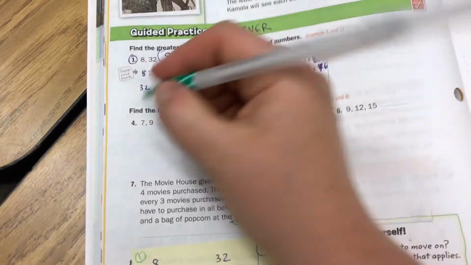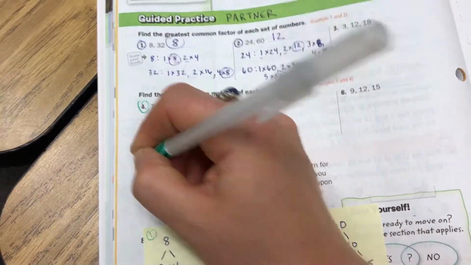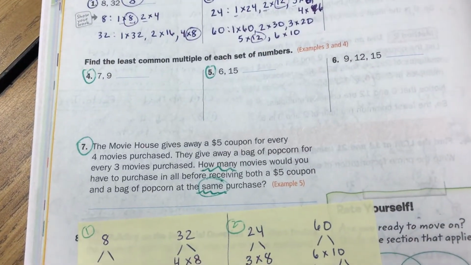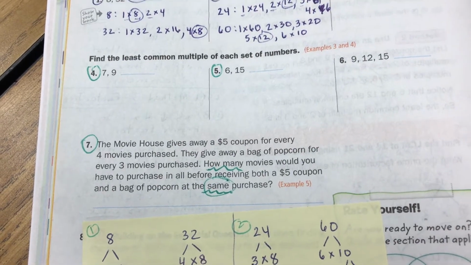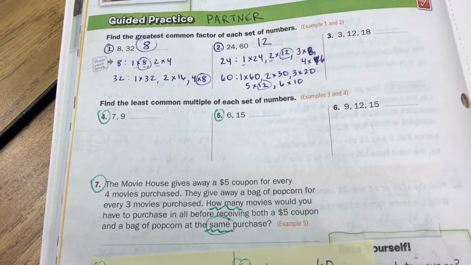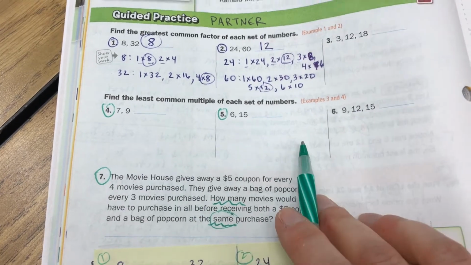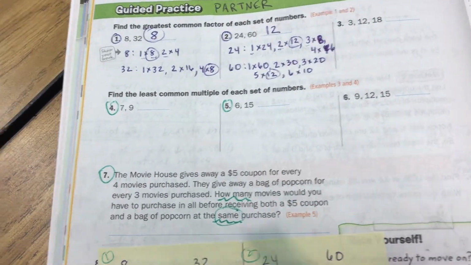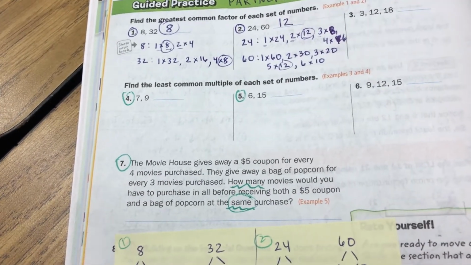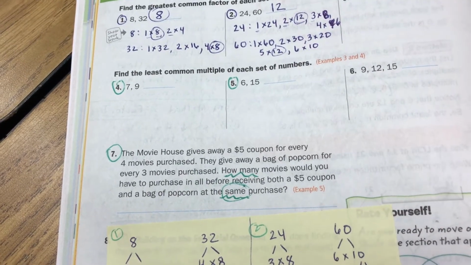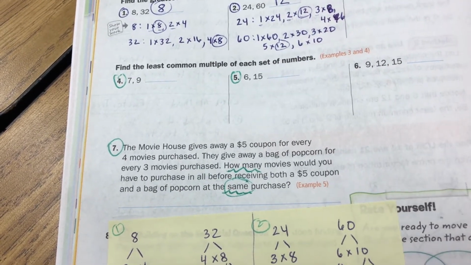We're going to do 4, 5, and 7. So 4, 5, and 7. We're finding least common multiple. What I want you to do is work with your partner. Do number 4, then check it. Do number 5, then check it. Do number 7, then check it, which means you have to stop the video to do the work. Stop the video, then play it when you're ready to check it.